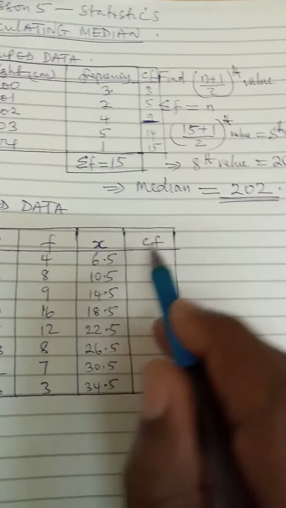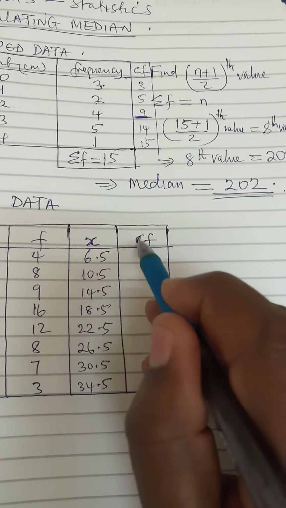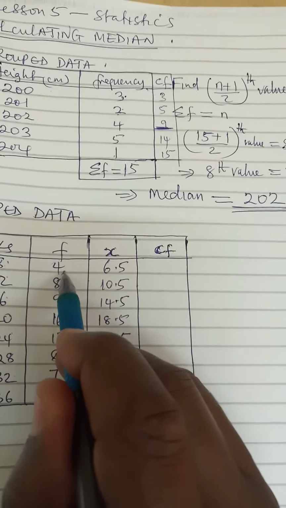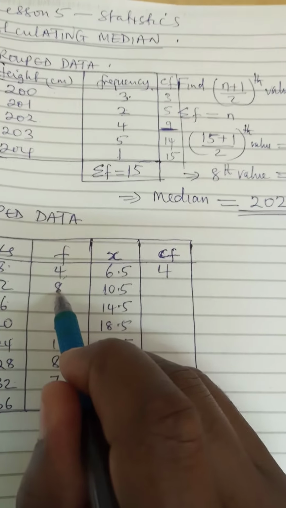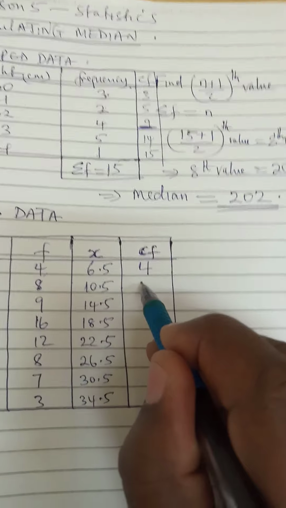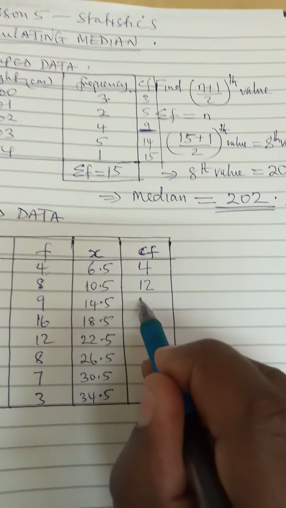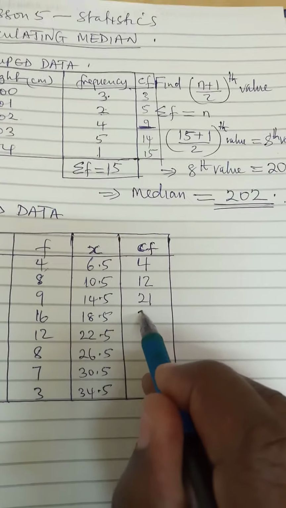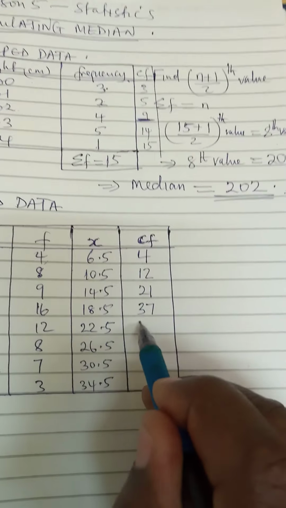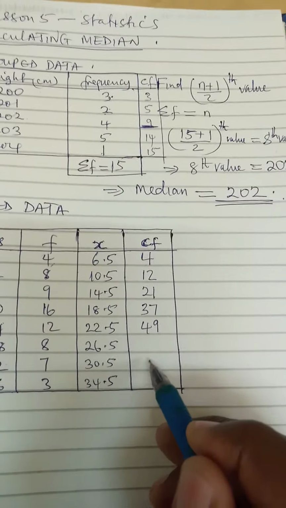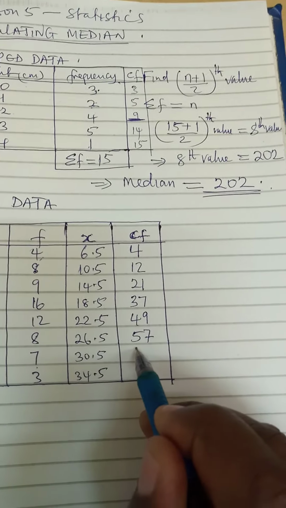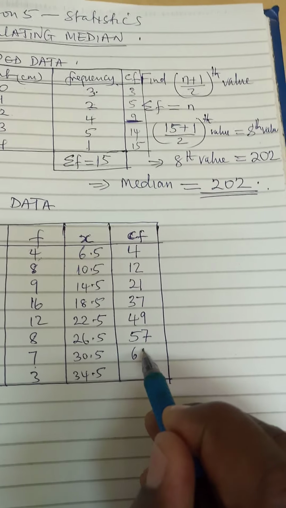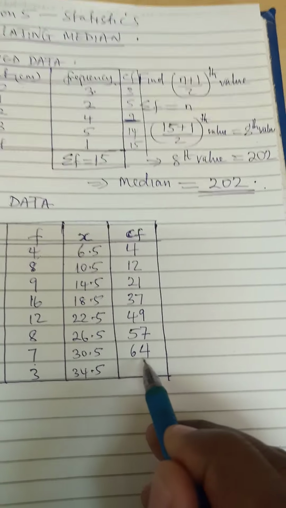To get the cumulative frequency, which is CF, short for cumulative frequency, we add. We start with 4, but we keep on adding the next value to get the total value. That is 12. We add, we get 21. We add 16, we get 37. We add 12, we get 49. We add 8, we get 57. We add this 7, we get 64. And we add 3, we get 67.